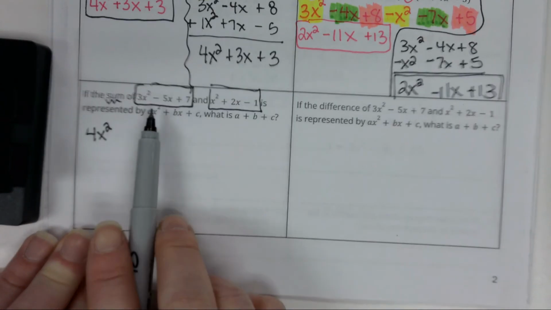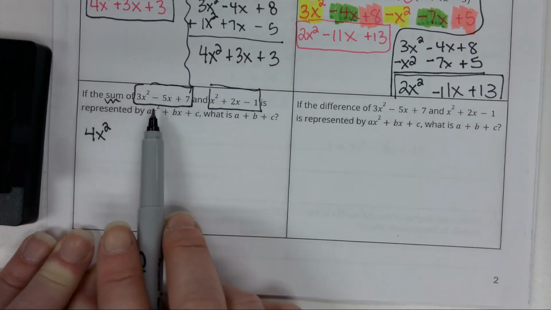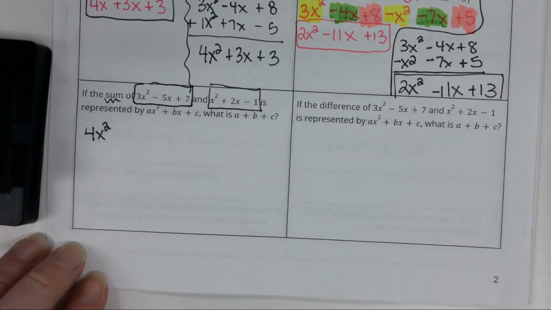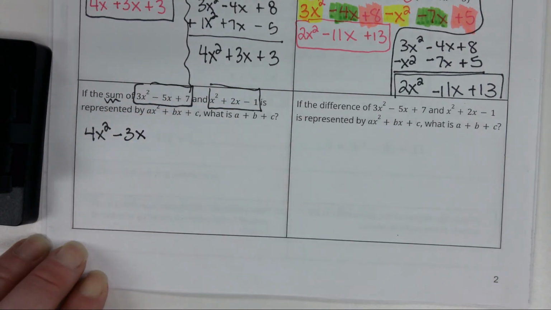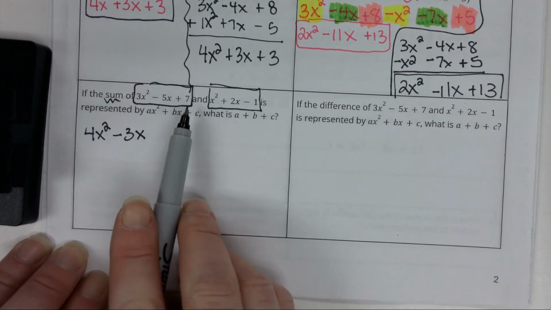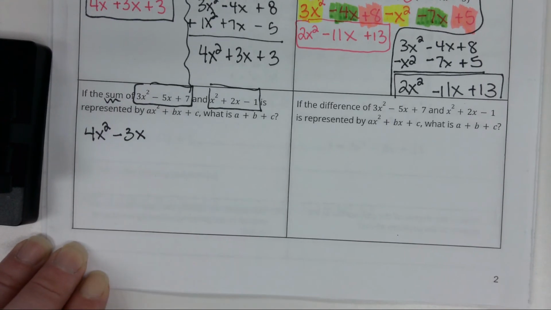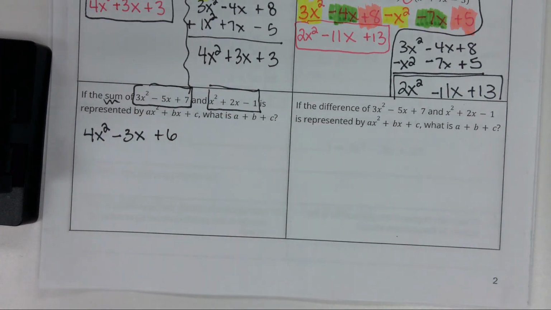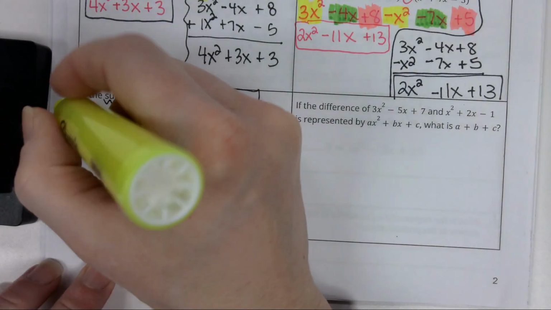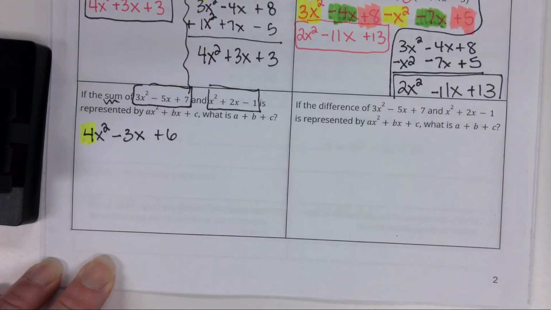Okay, minus 5x, remember we're doing sum, minus 5x plus 2x. Minus 3x. And then 7 minus 1 is plus 6. So I'm going to identify the a, b, and c. A is just the number in front of the x squared, so it's the 4.